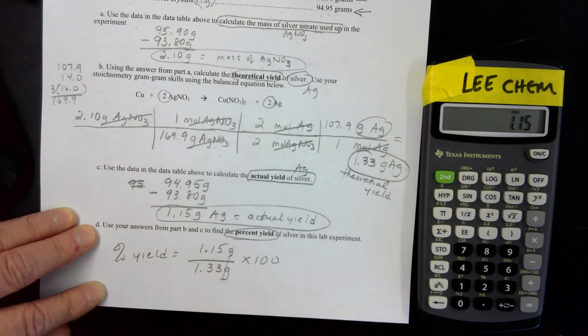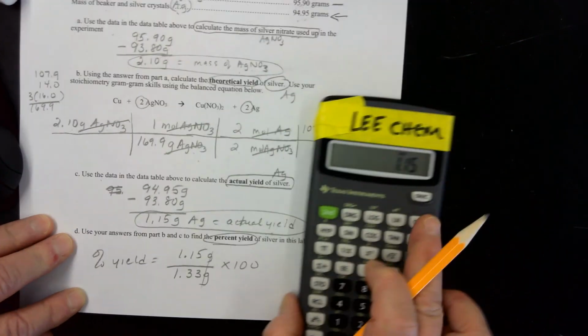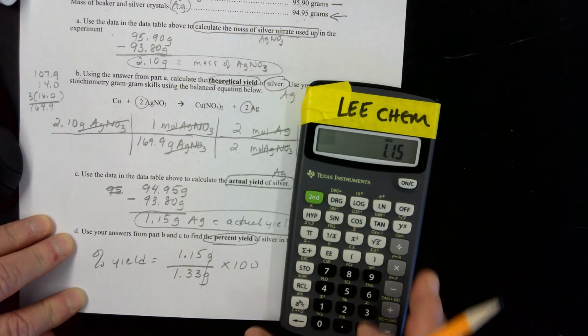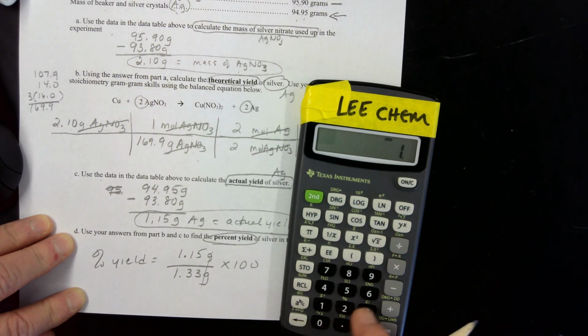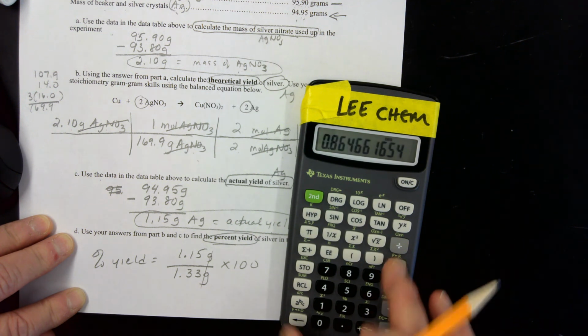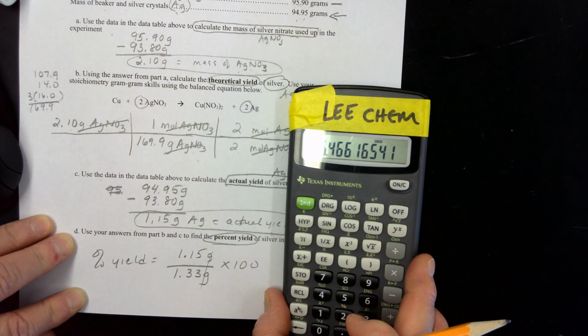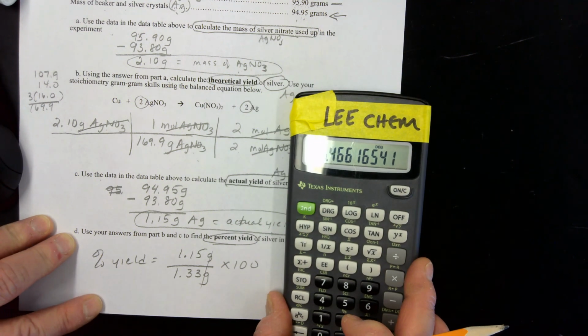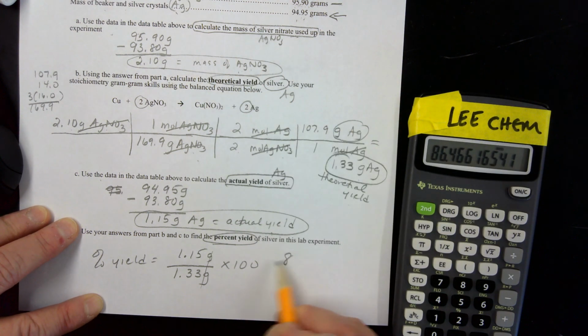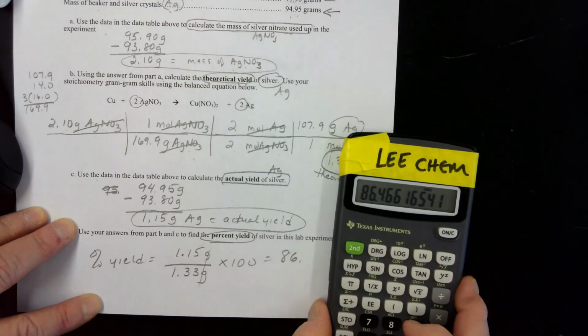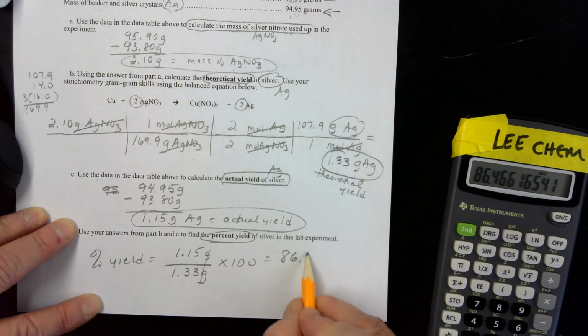Grams of course cancel, and on the calculator, 1.15 divided by 1.33, multiply by 100, and this is a pretty good percent yield, 86.5% yield.